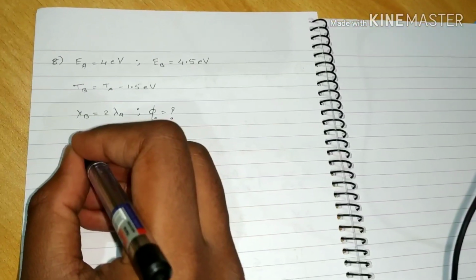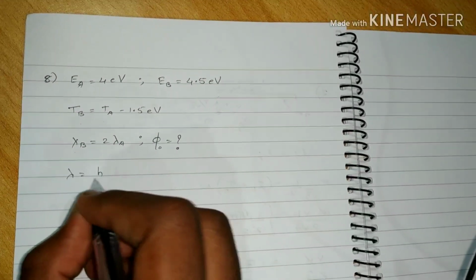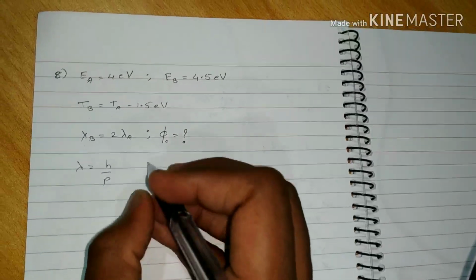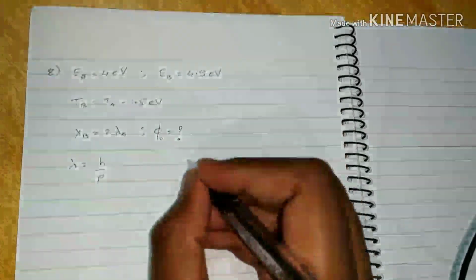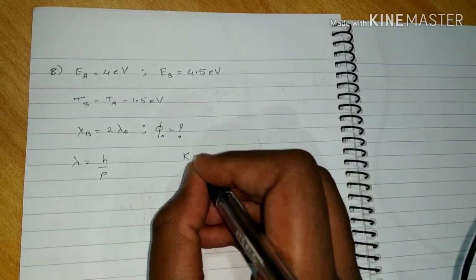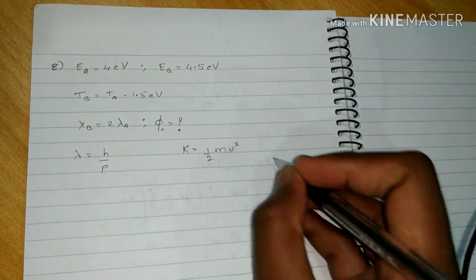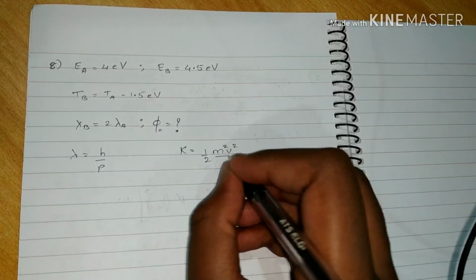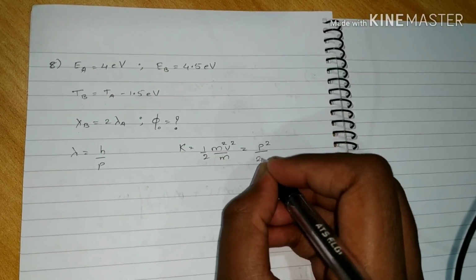Now we are pretty aware that lambda is equal to h upon p, where p can be connected with the help of kinetic energy. Here the kinetic energy is termed as T, so I shall write kinetic energy is equal to half mv square. We are pretty aware of it. When you multiply and divide by mass, the expression becomes p square upon 2m.